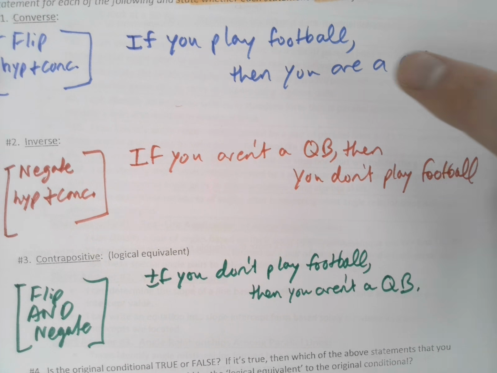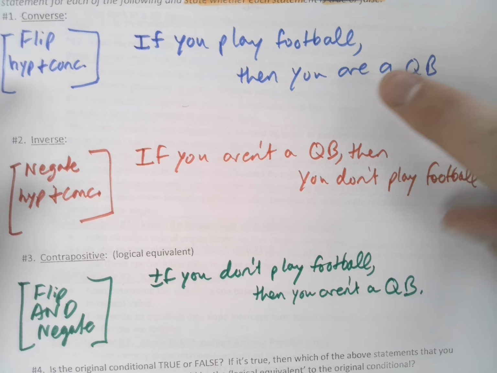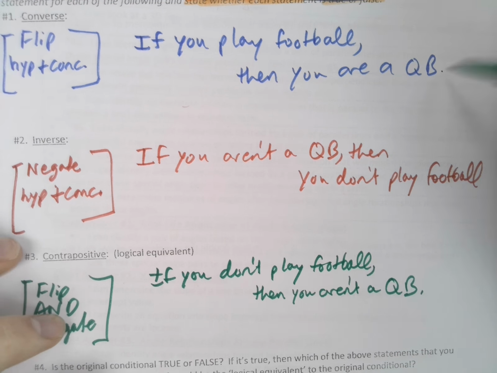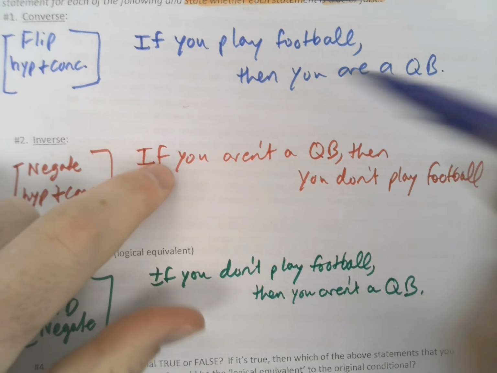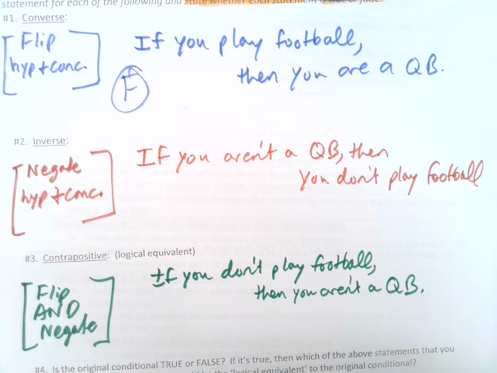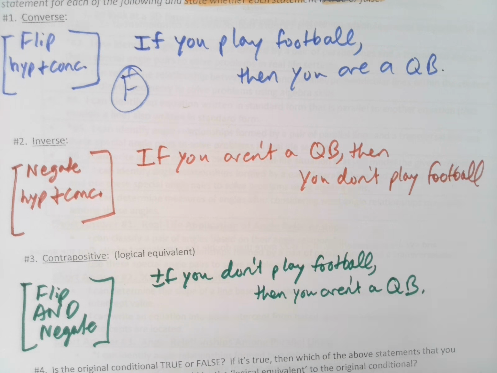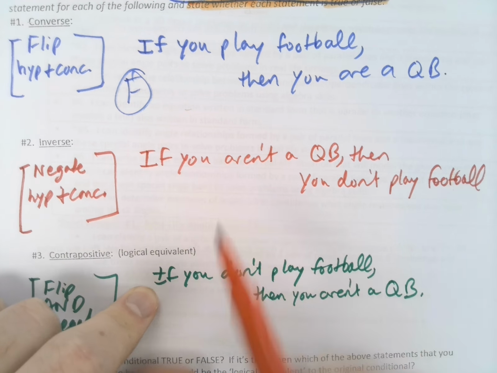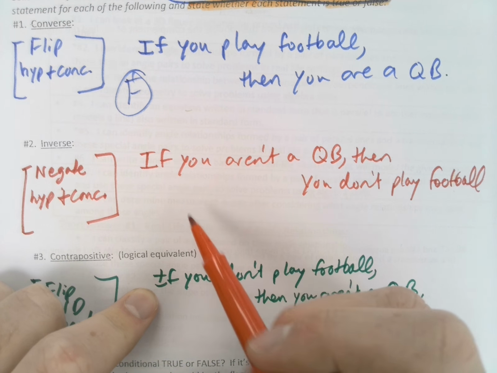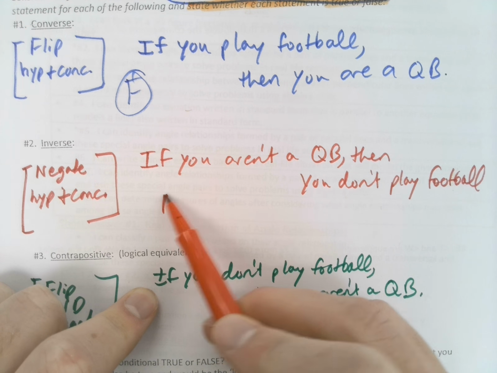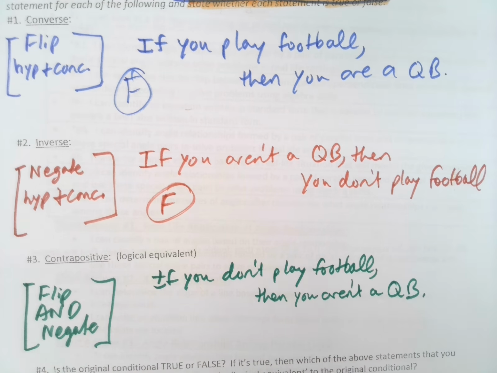All right, check it out here. Converse: if you play football, then you are a QB. So we flip the hypothesis and conclusion. That is false. There are plenty of other positions besides QB. How about this one? If you aren't a QB, then you don't play football. Now, some stuck-up QBs might think that. I don't think our QB thinks that. But that's just not true. Once again, there are plenty of positions in football.